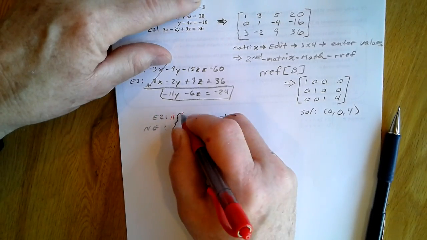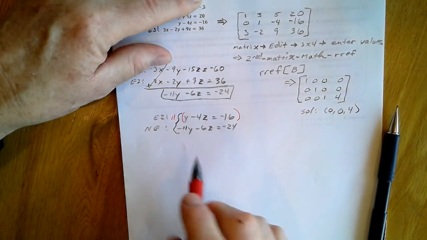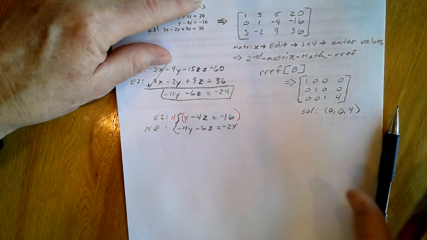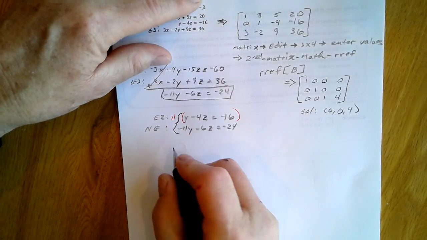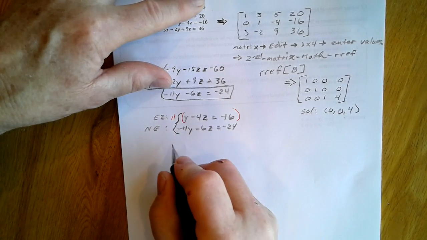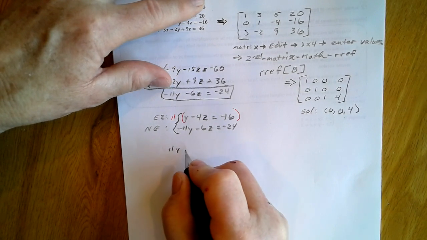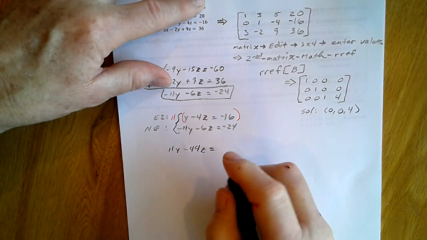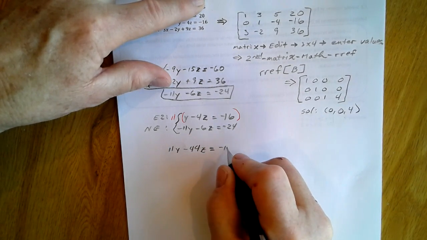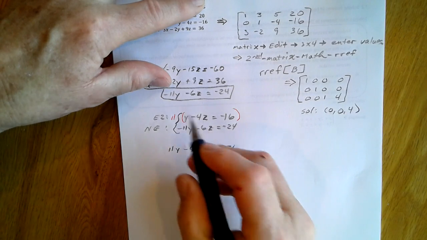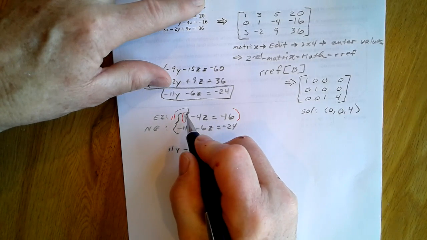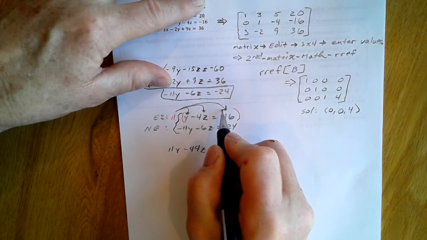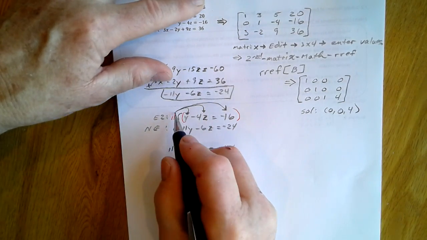I am going to eliminate the y's because I can see that if I multiply this whole thing by 11, then these two will go away, because 11y take away 11y is 0. So what I will end up with is 11y minus 44z equals negative 176. And that's simply distributing the 11 to all three values.